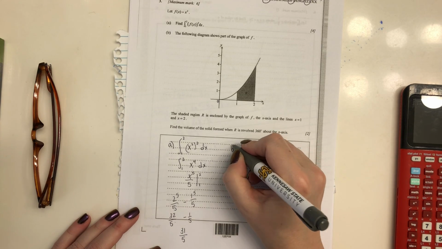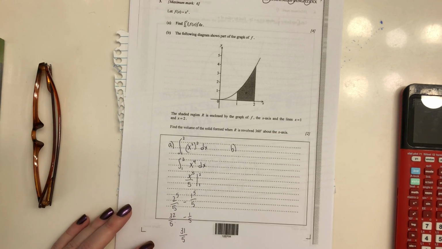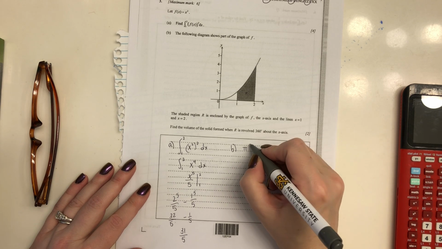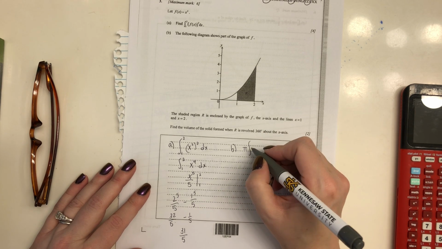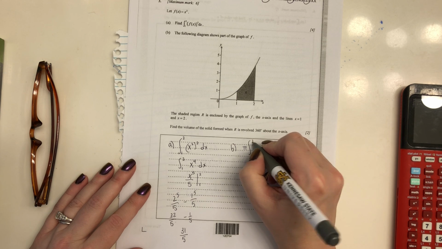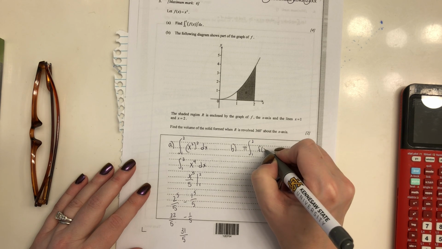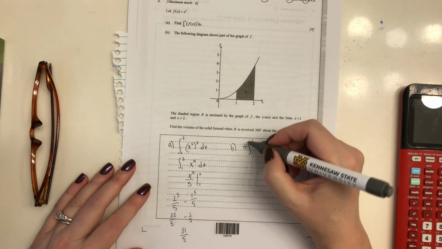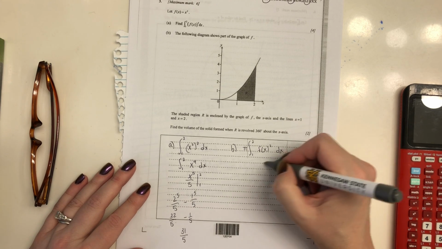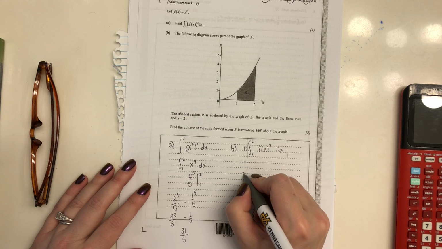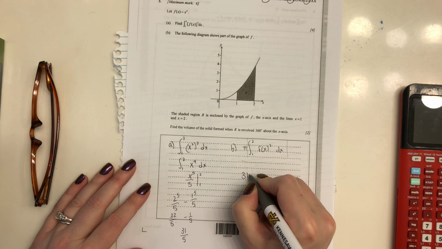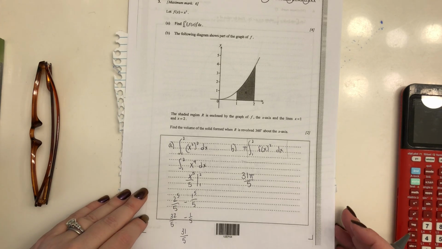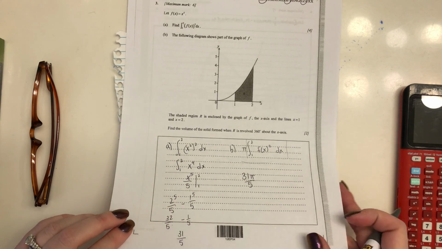Okay, so now let's talk about taking something and turning it into a revolving solid. Doing that means you're doing pi, that makes it spin, integral from 1 to 2 of f of x squared dx. Now we already know the value of this part right here, we just calculated it. So this will just be 31 pi over 5, and you're all done with that problem. Hopefully that one went really well for you.